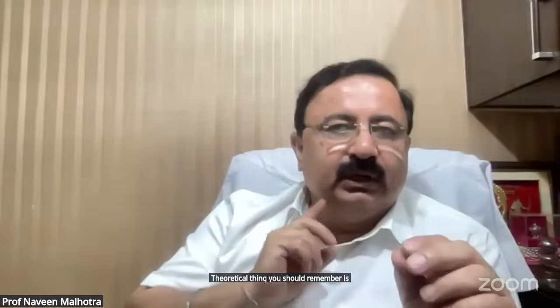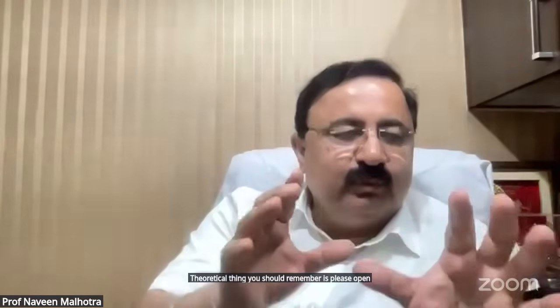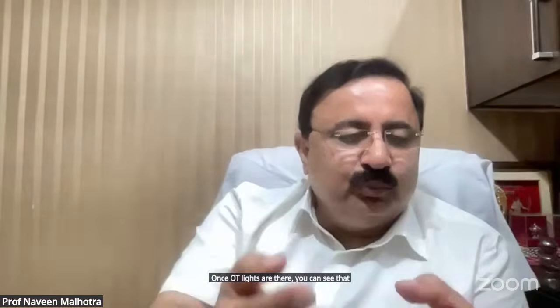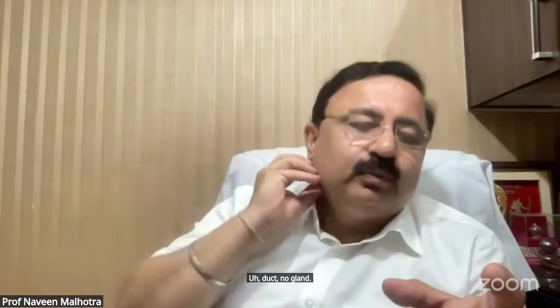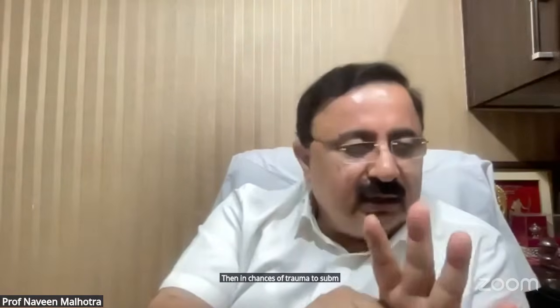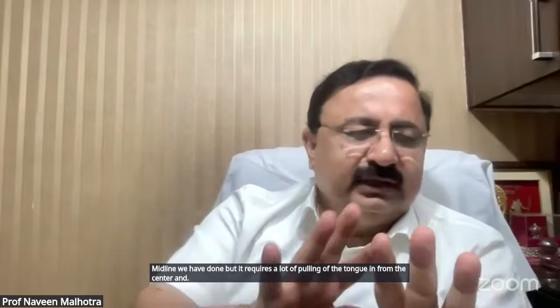The theoretical thing you should remember is to please open the floor of mouth under vision. Once OT lights are there, you can see that when you're opening in the floor of mouth, there is no duct, no gland. If we go more lateral submandibular, then chances of trauma to the submandibular gland can occur. Midline we have done, but it requires a lot of pulling of the tongue from the center, and it is not very comfortable for us to do it. So lateral approach is technically very easy.